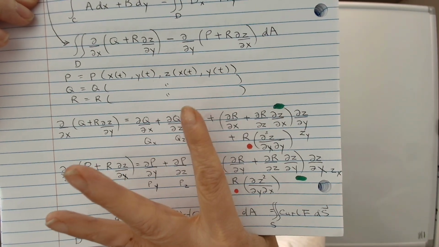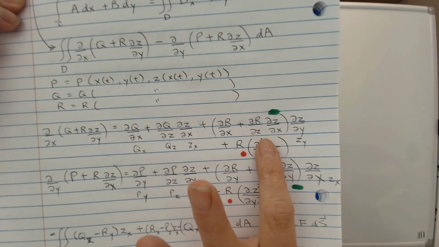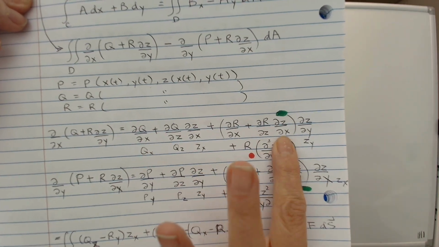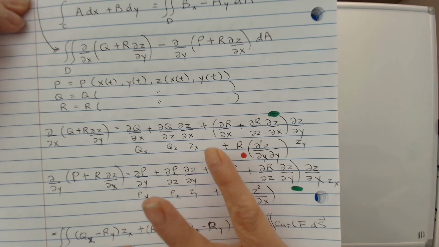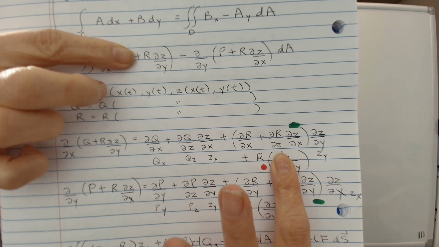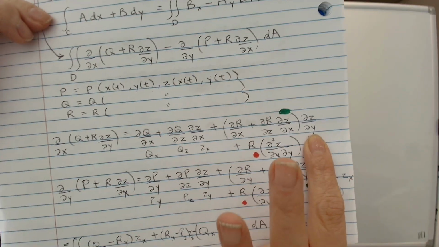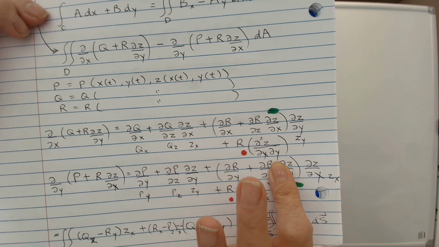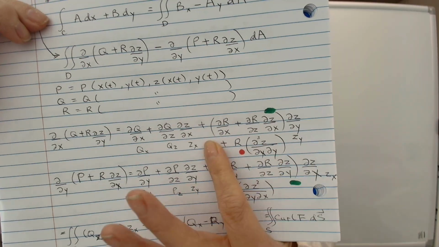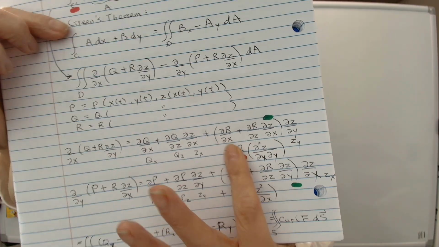If z has x in it, you have to take partial z partial x as well and multiply it together by the chain rule. That's the derivative of the first part, the R part in the product, times partial z partial y. Then you take R times the derivative of the second part. I'm talking about the product rule here.